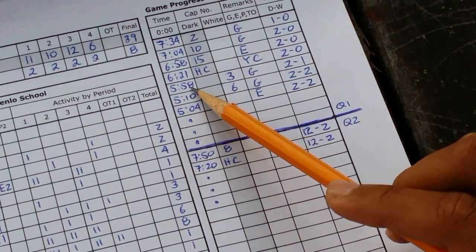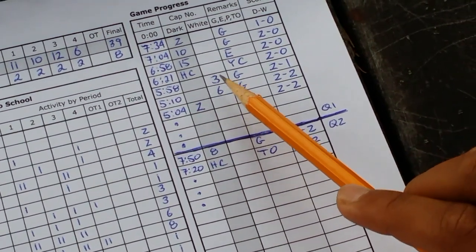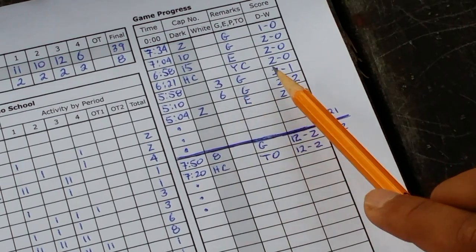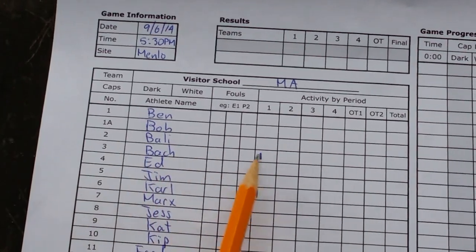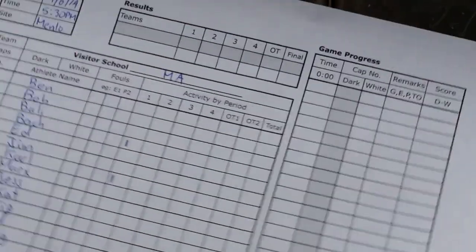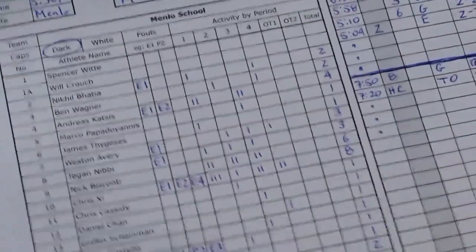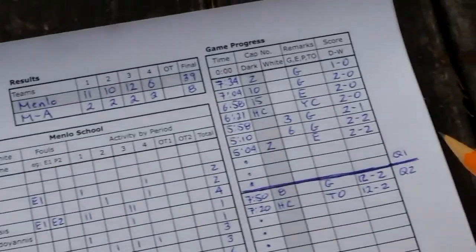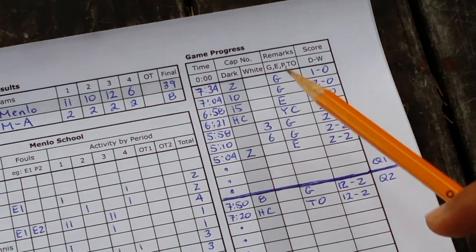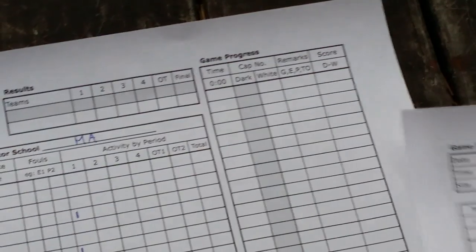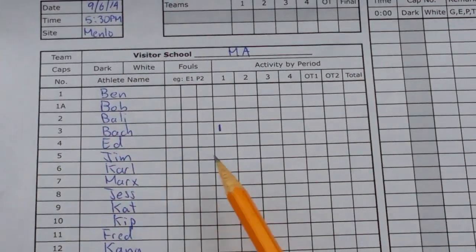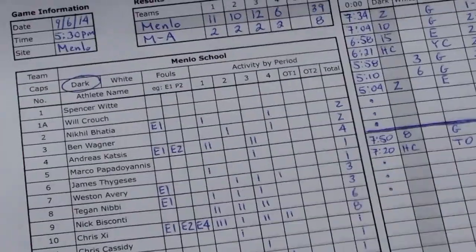At the time 5:58, white cap number 3 scored a goal, making the score 2-1. Now you would put this tally on the other sheet. Cap number 3, a goal in the first quarter. Now at the time 5:10, white cap number 6 also scored a goal, making the score 2-2. Now you go to 6, first quarter, and there is a goal there.